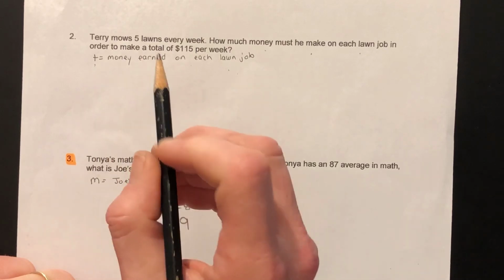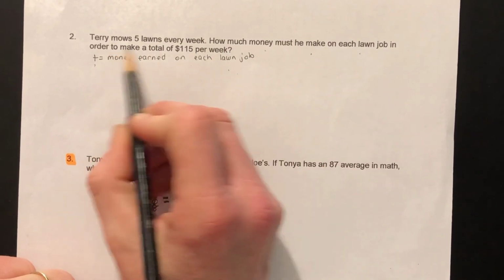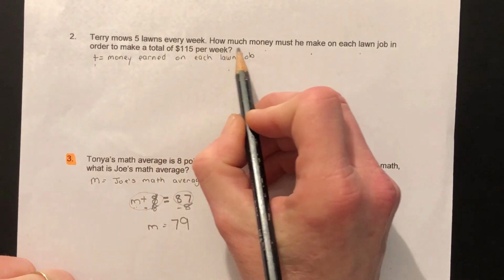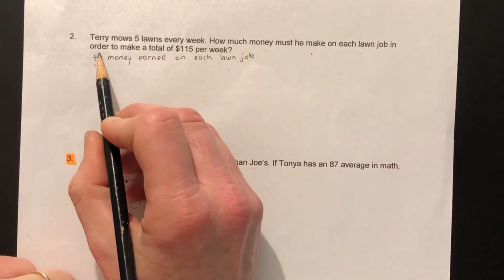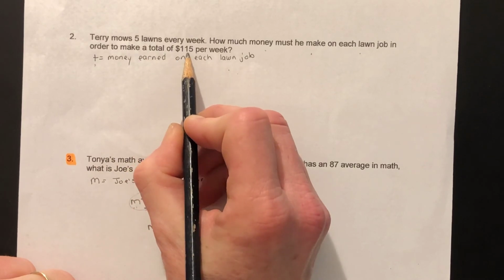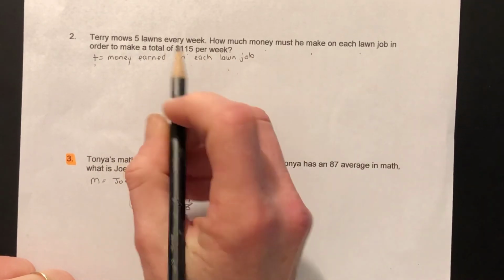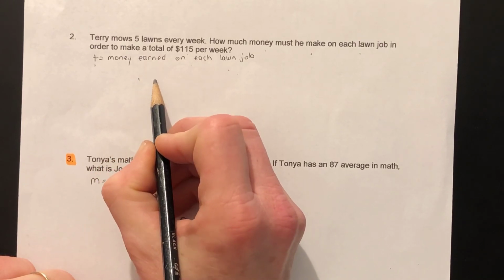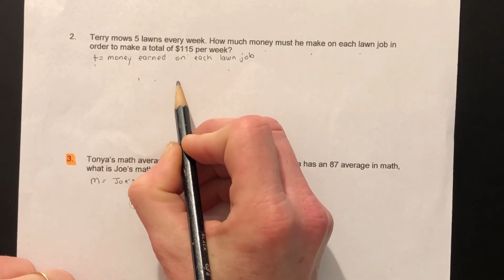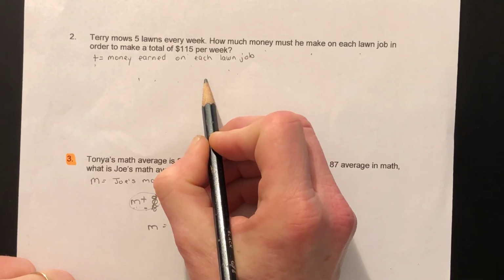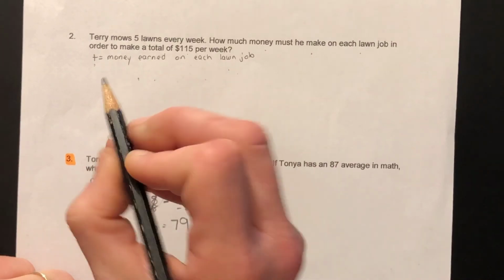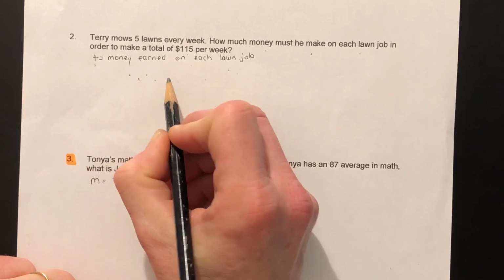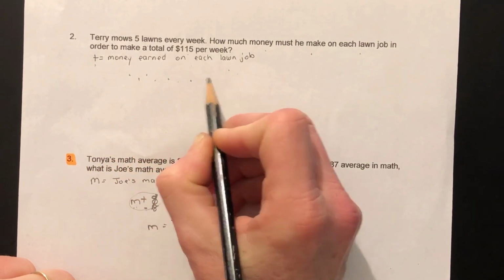Now, he mows 5 lawns per week. How much money must he make on each lawn in order to make a total of $115 per week? So it's going to be 5 lawns times the amount of money per lawn equals $115. So it is the number of lawns he mows times the amount of money per lawn equals the total per week.